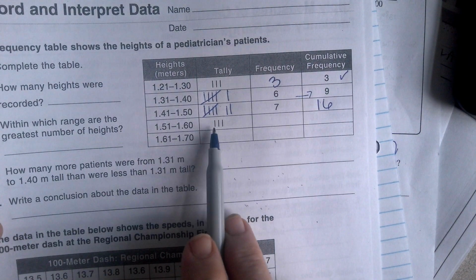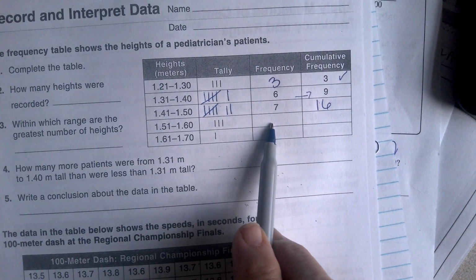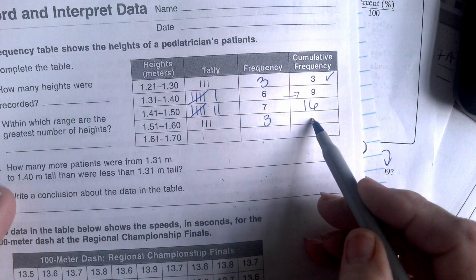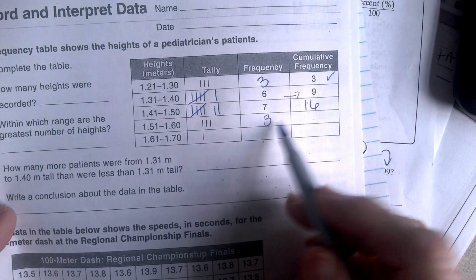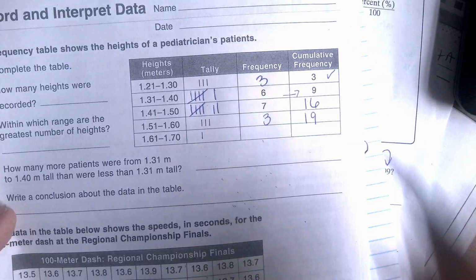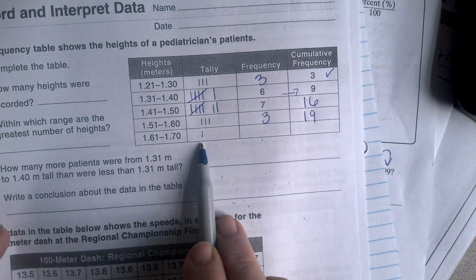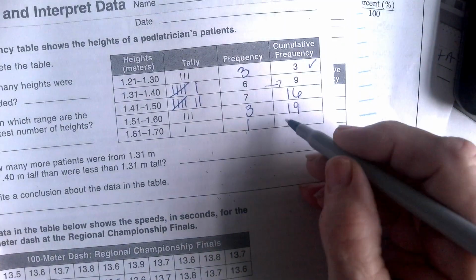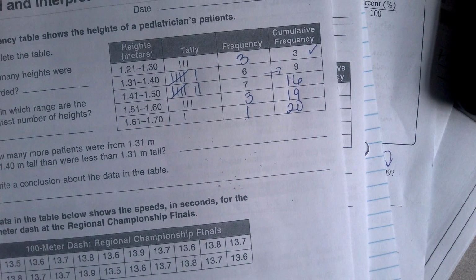Then this one, they've already tallied 3. So what number should I put here for the frequency? You're going to put a 3. And what is our new cumulative frequency? 19. The 16 we already had, 3 more is 19. And apparently there was only 1 person in this group. That's a 1, which makes our total what? Makes our total 20.